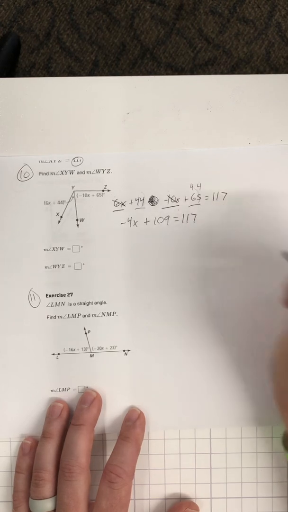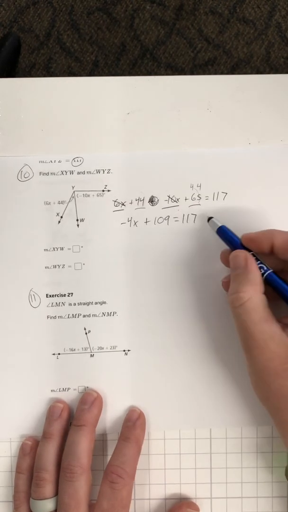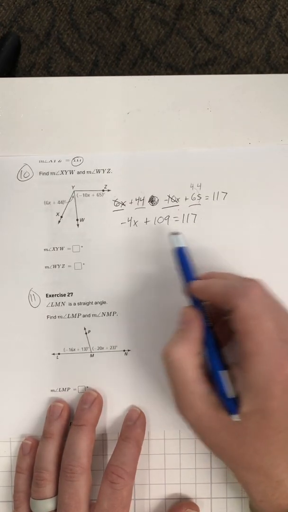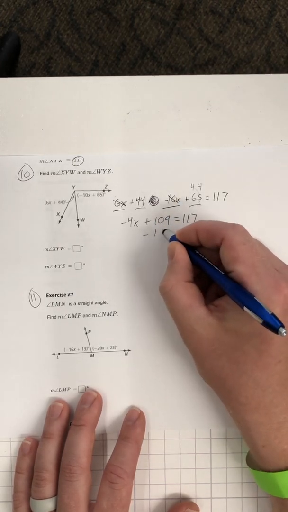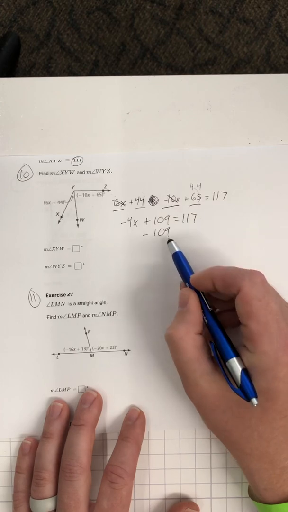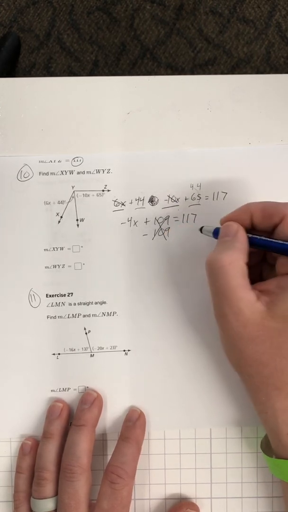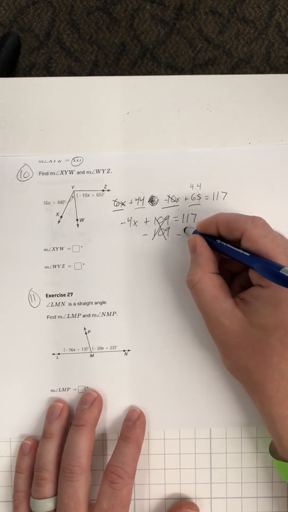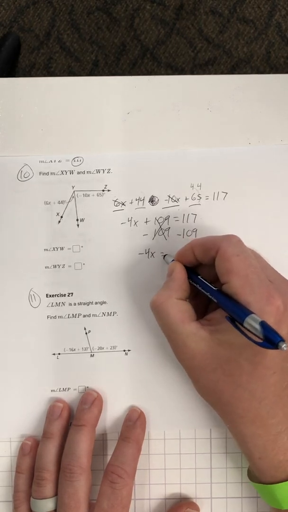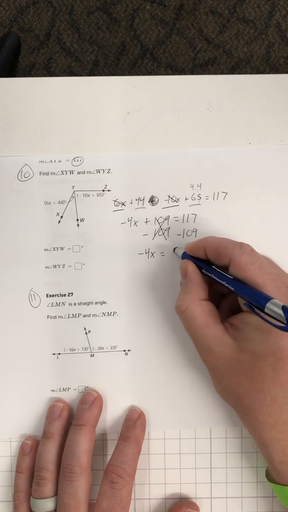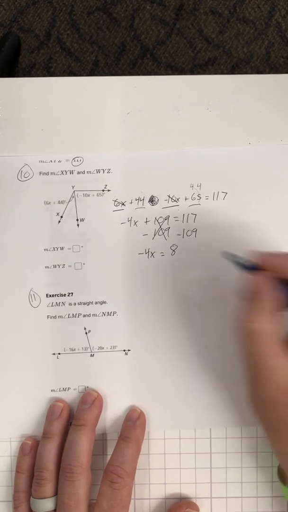117. Okay. Just like the previous question, we want all the variables on one side, numbers on the other. We got to get rid of this positive 109. We are going to subtract 109. Big old number. That's gone. Now we got to do it to the other side, minus 109. Drop down the negative 4x. 117 minus 109 is positive 8.